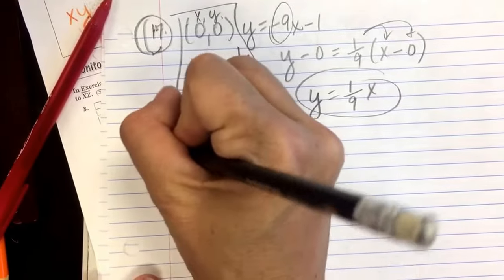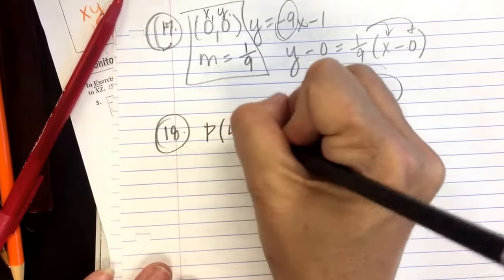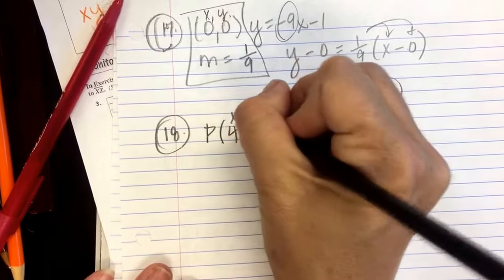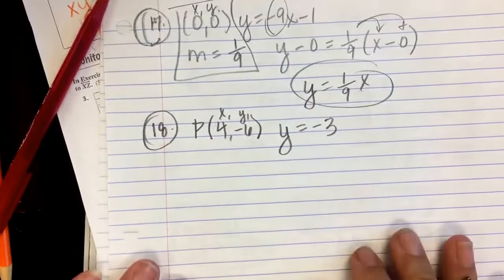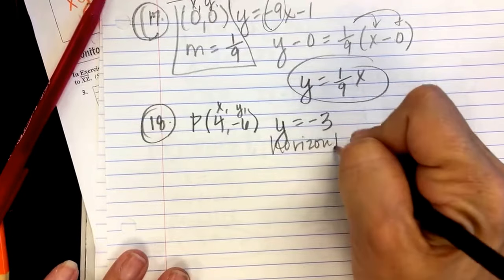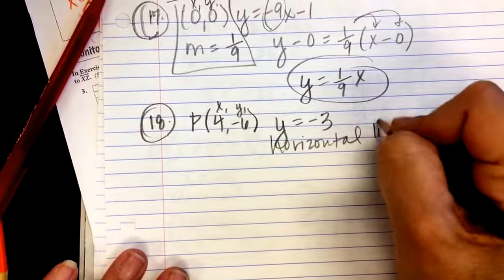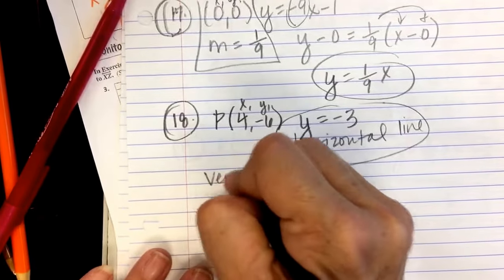Number 18. In 18, the point we're given is 4 and negative 6. That's my x1, y1 that I'm going to use, and it has to be perpendicular to y equals negative 3. Now, y equals negative 3 is a horizontal line. It's just straight up y equals, and we don't see a slope. That's a horizontal line. Perpendicular to a horizontal line is going to be a vertical line.